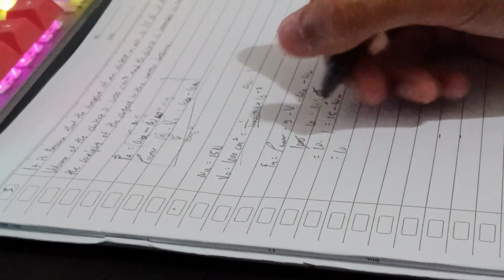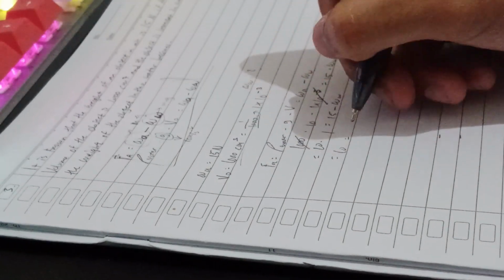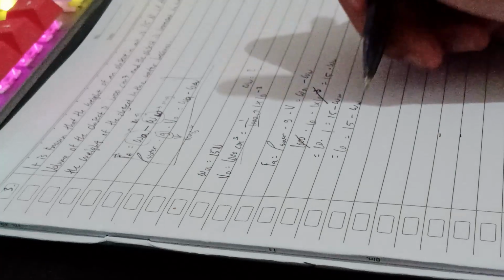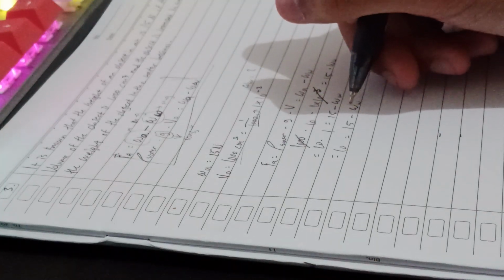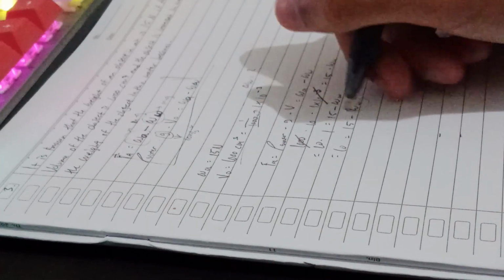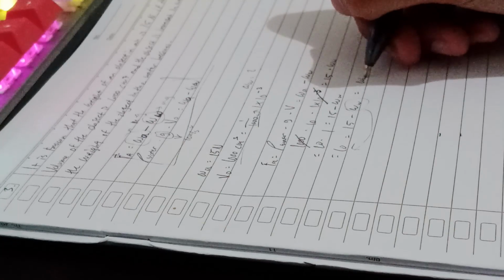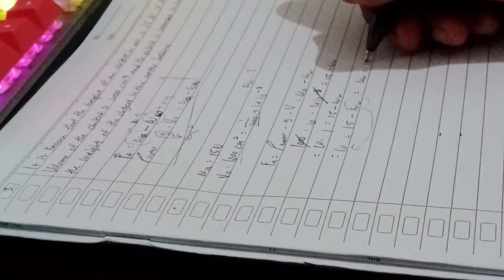Alright, and then just count it. 10 equals 15 minus omega inside the water, and then switch the omega inside the water with the 10. So we have omega inside the water equals 15 minus 10.